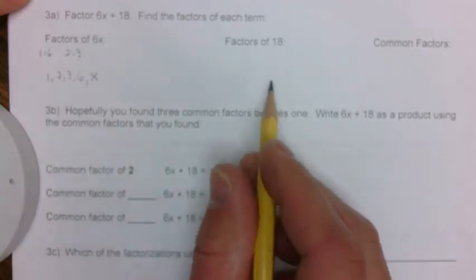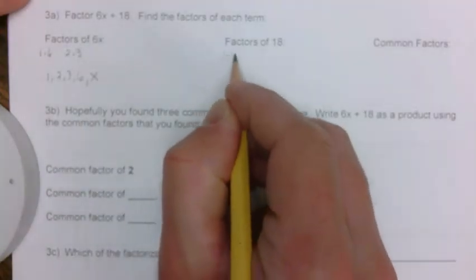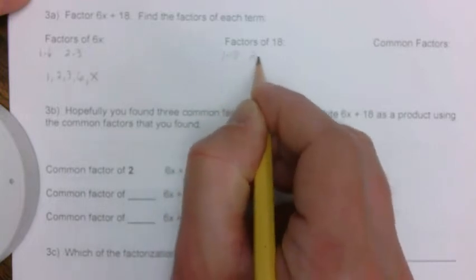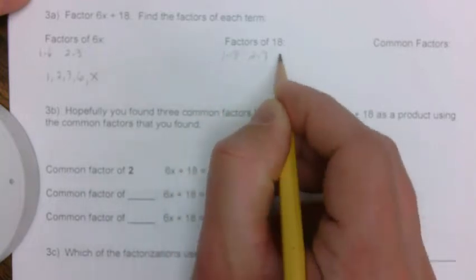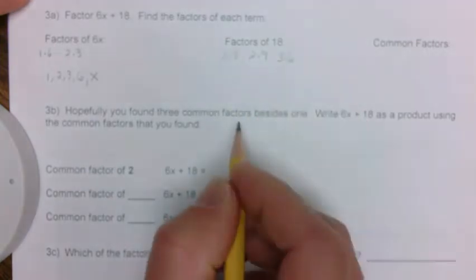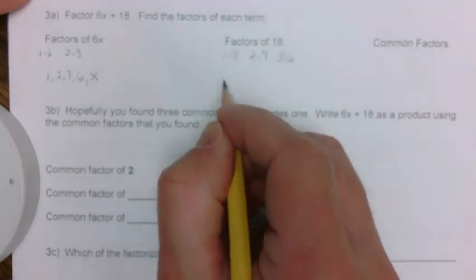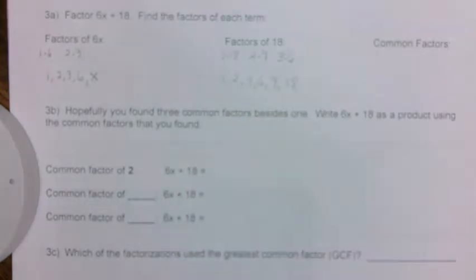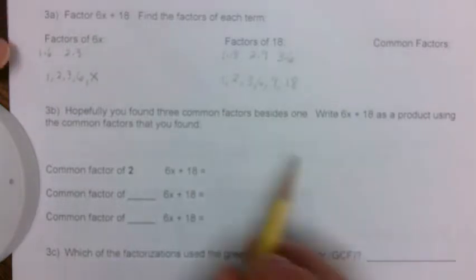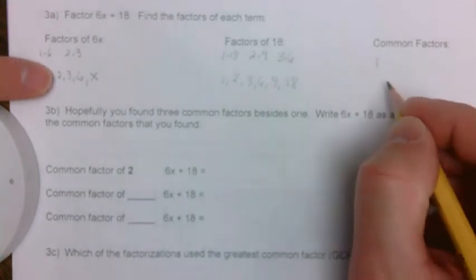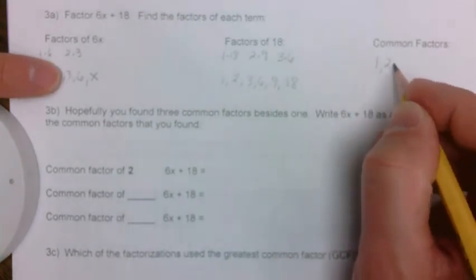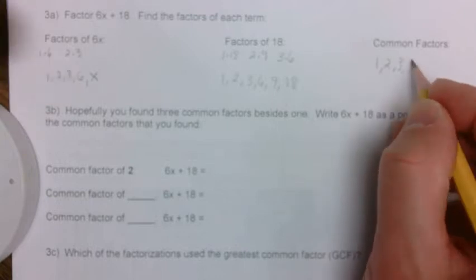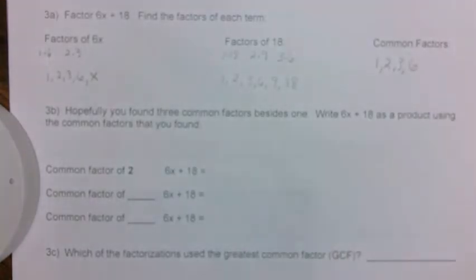To find the factors of 18, well, I could do 1 times 18. I could do 2 times 9. I could also do 3 times 6. So if I list the factors of 18 in order, I would have 1, 2, 3, 6, 9, and 18. Now I'm going to look at both lists and identify the common factors, okay? I see a 1, I see a 2 in both lists, I see a 3, and I see a 6 in both lists. So the common factors are 1, 2, 3, and 6.